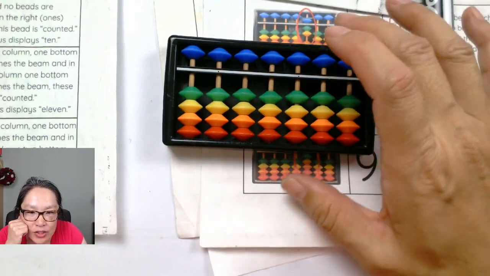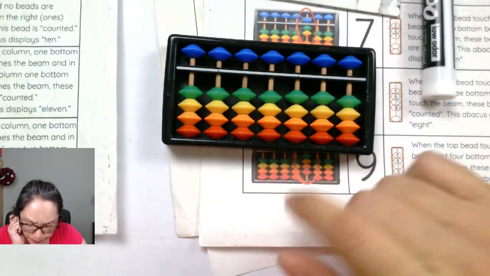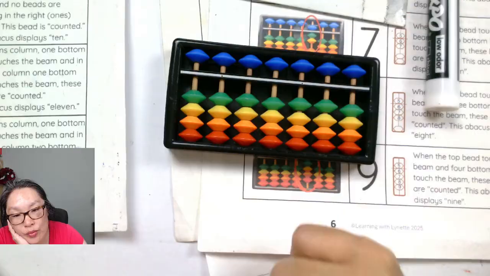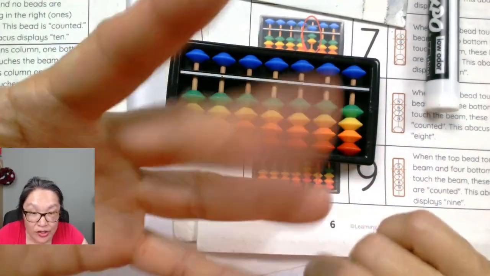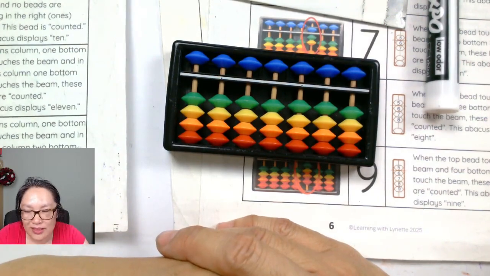I can see how addition and subtraction, there is a way to do. Thank you, Trey, for the question. Is there a way to do multiplication? Yes, there is a way to do multiplication and division on the abacus.